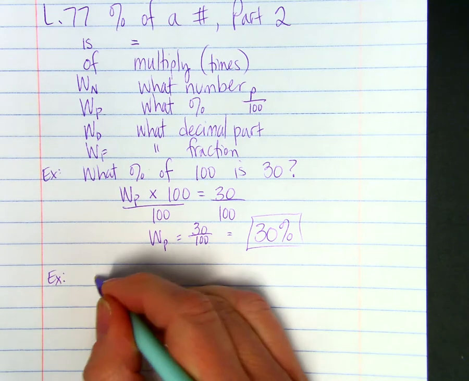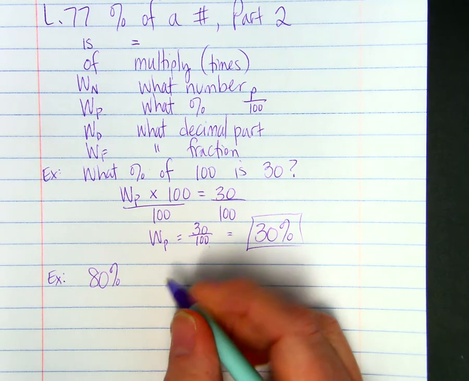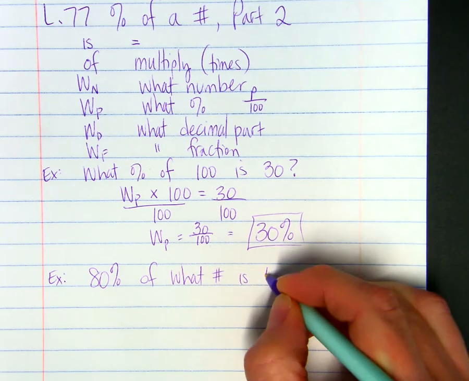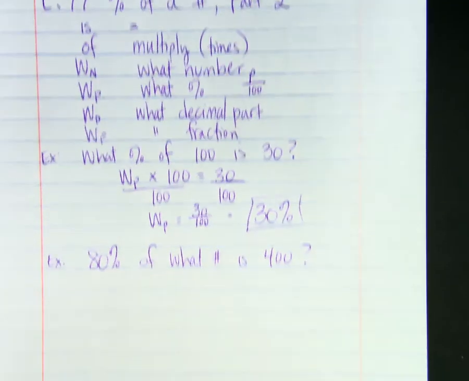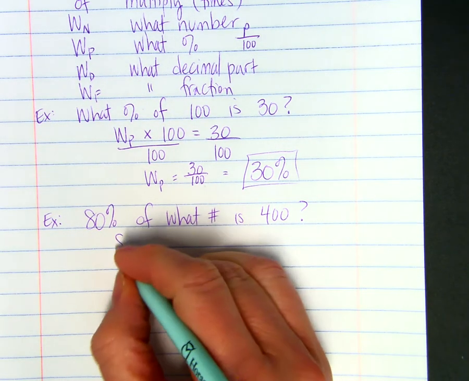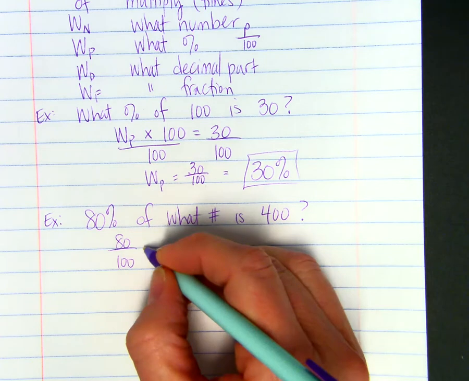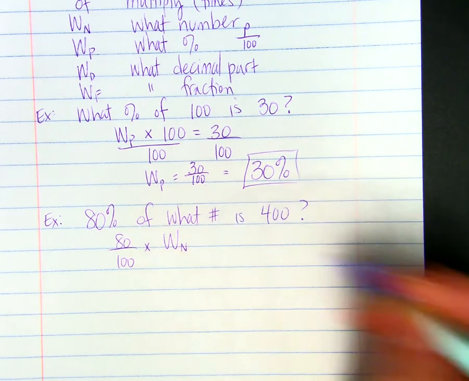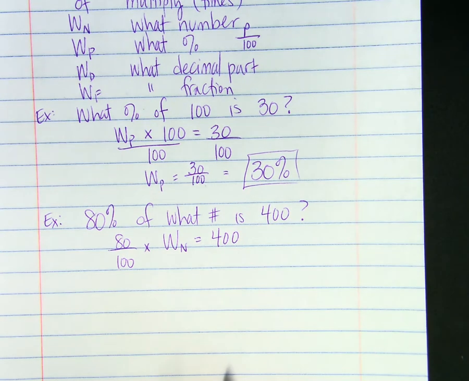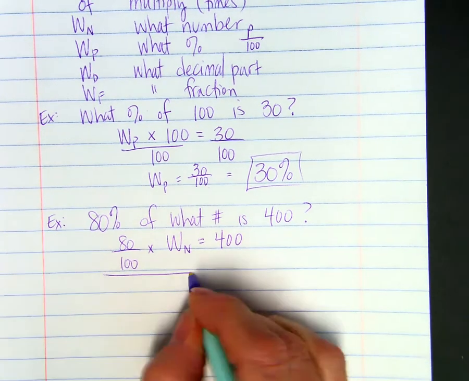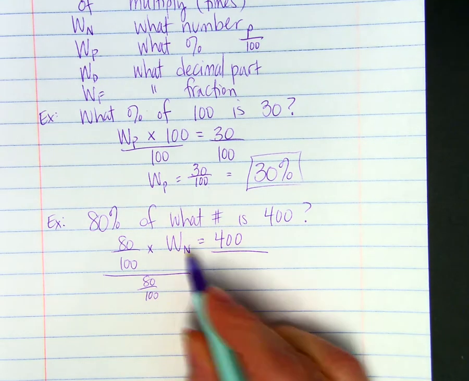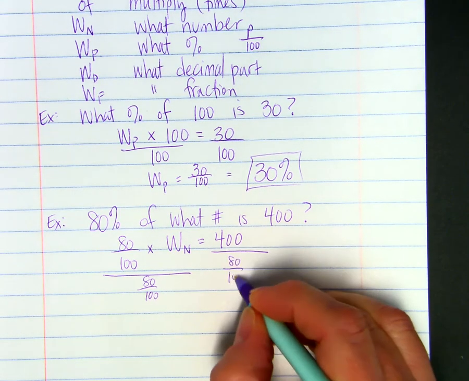Another example: 80% of what number is 400? So we write 80%, but not with the percent sign. We write it over 100. Of means times what number? W sub n equals, for is, 400. Then we divide both sides by 80 over 100 because that's what's next to W sub n.